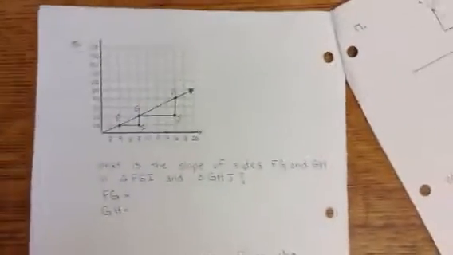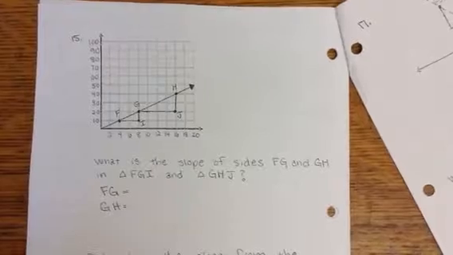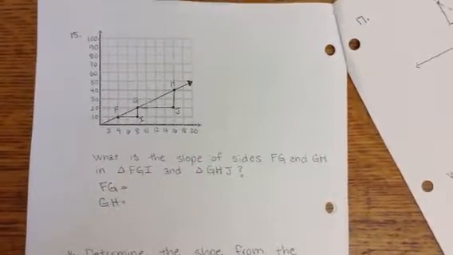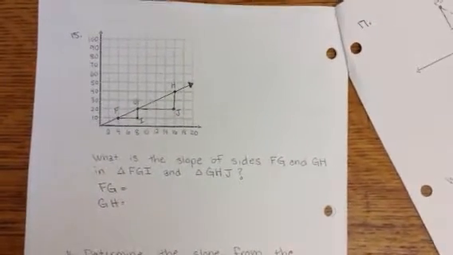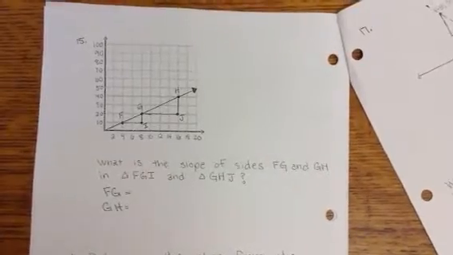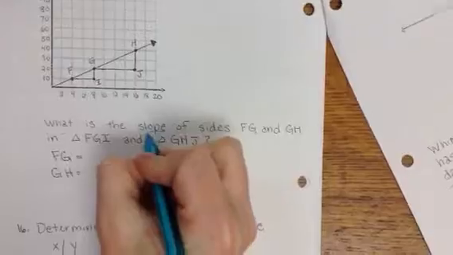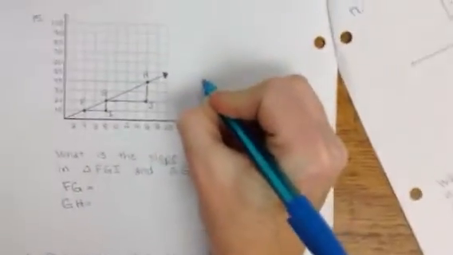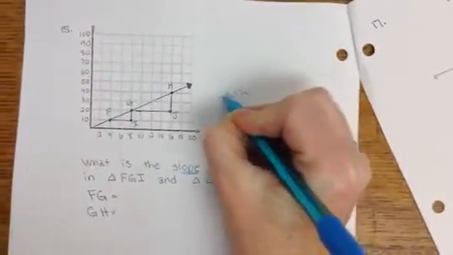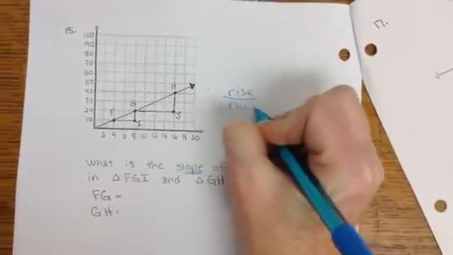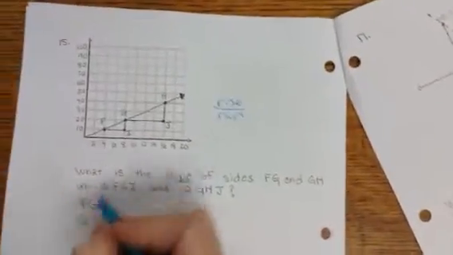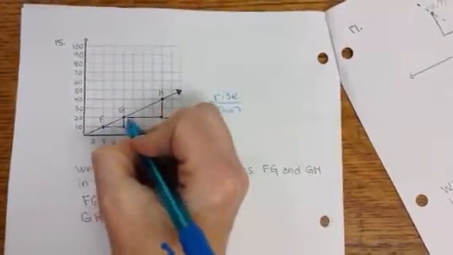Number 15 says, what is the slope of the sides FG and GH in the triangle FGI and the triangle GHJ? So I know whenever I'm trying to find the slope on a graph, I will have to do rise over run between the 2 points. So the first slope that they want me to get is FG. There's a point for F and G.